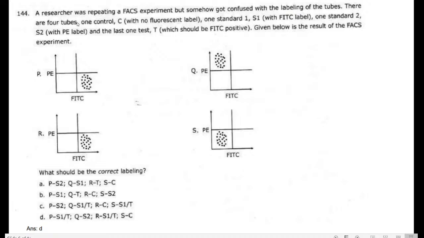There are 4 tubes. One is a control tube with no fluorescent label, and one stand, S1, is labeled with FITC. FITC is one kind of label used in flow cytometry. It is the most widely used compound in this kind of experiment. FITC is fluorescein isothiocyanate.